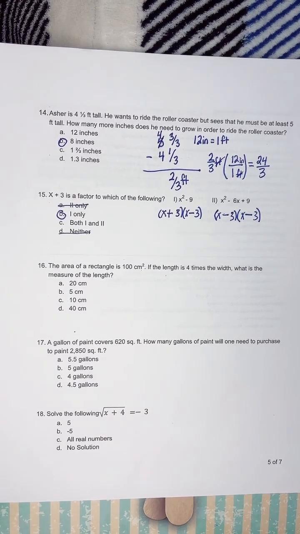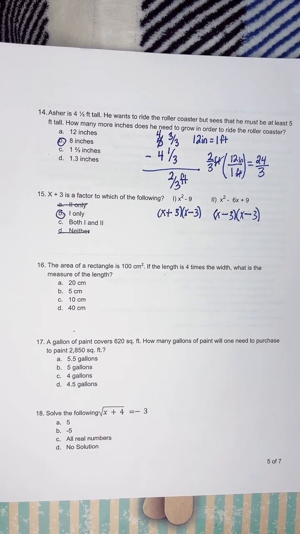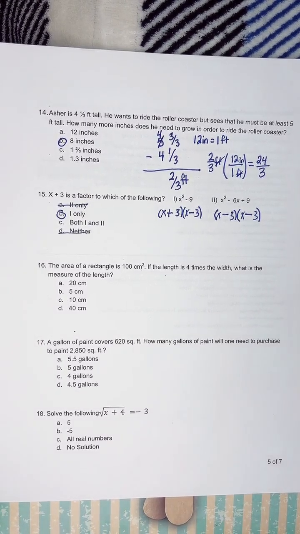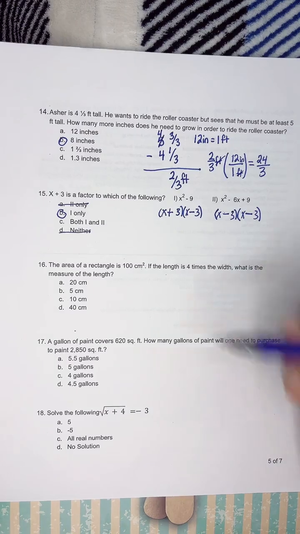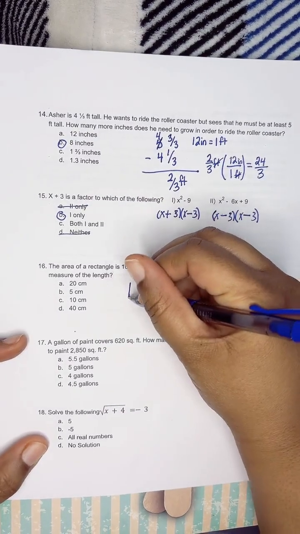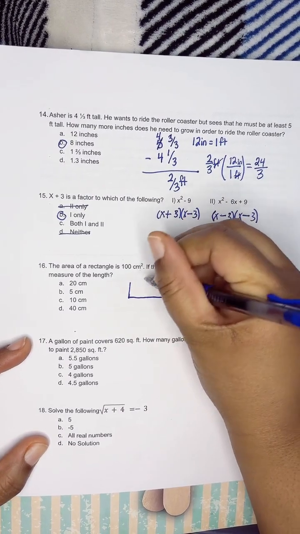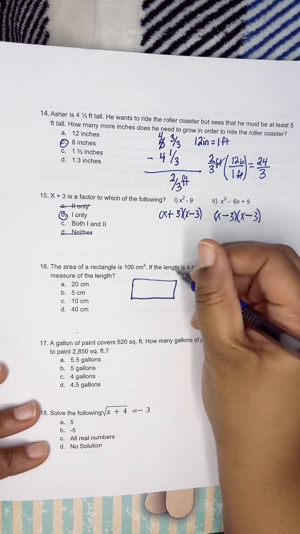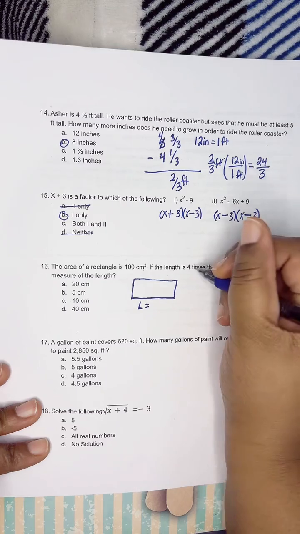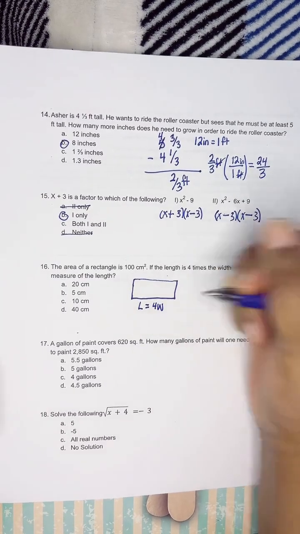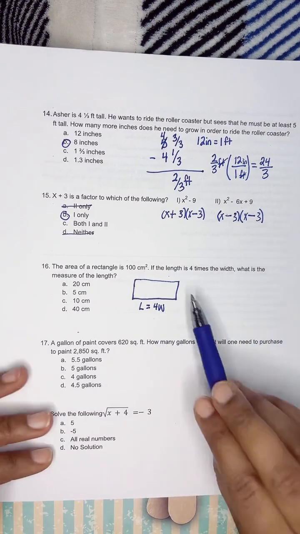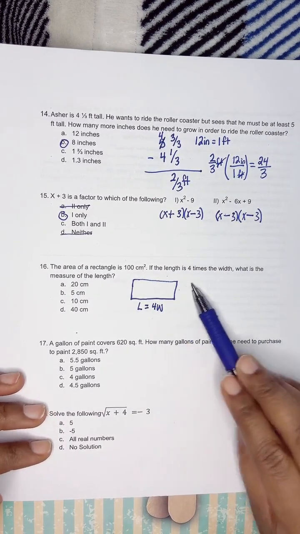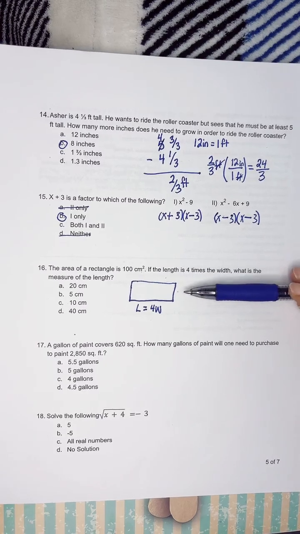Quade said A. Okay. Drawing. Thank you. Yes, I should be drawing. So rectangle. I've got to know what that looks like first. Okay, it looks something like this. And then it says if the length is 4 times the width. Okay, length equals 4 times W. So if this is the length, what does this side have to be? What does this side have to be? Put it in the chat.